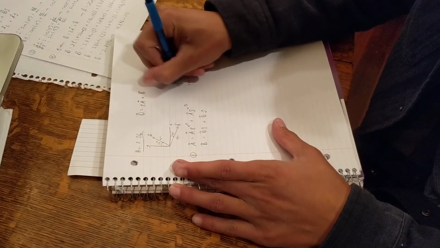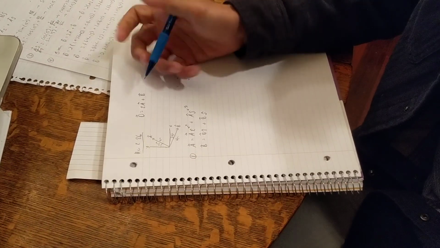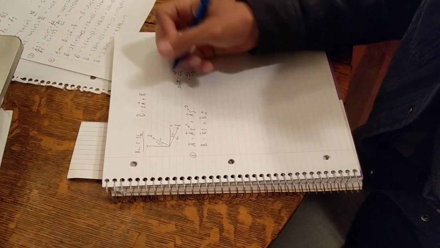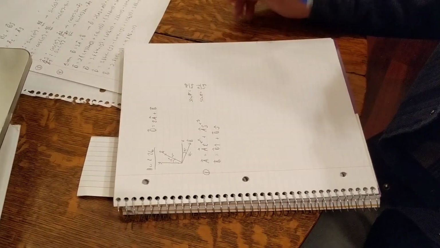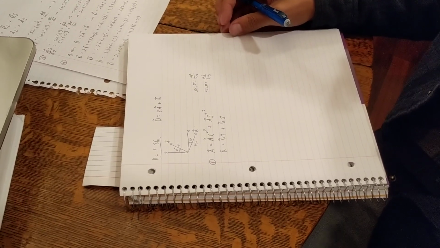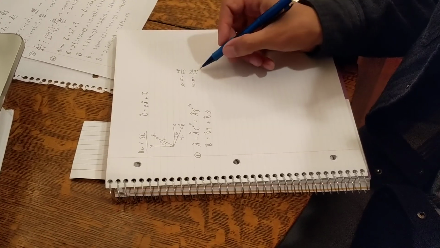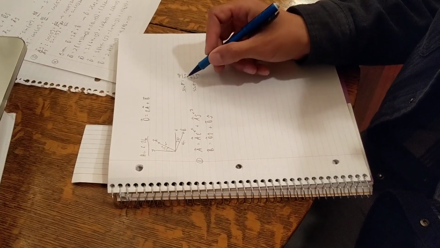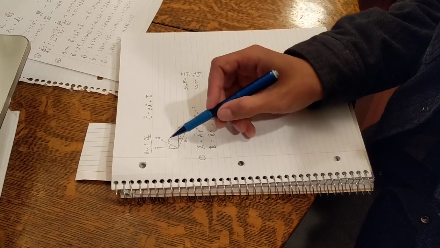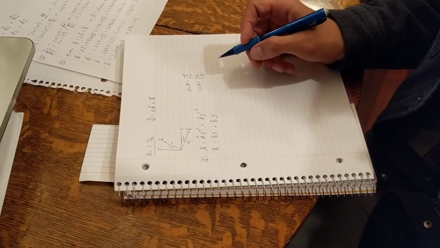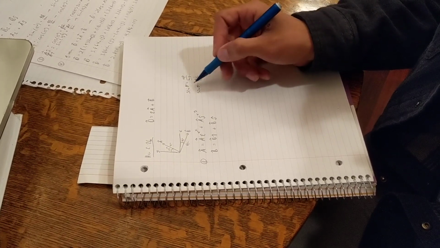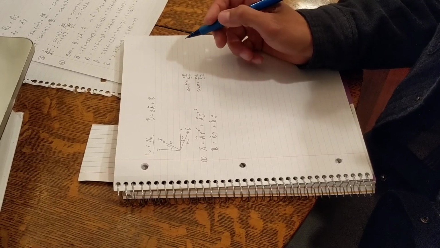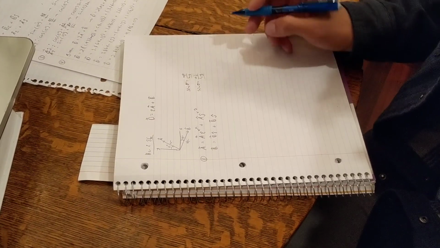These should be the sine of theta, so I need to redraw that real quick. Sine of theta. Okay, so we are given the distance for the hypotenuse for both of these, which is 2 and 4 meters for the vectors, and the theta is given to us as well, which is 15 and 15.